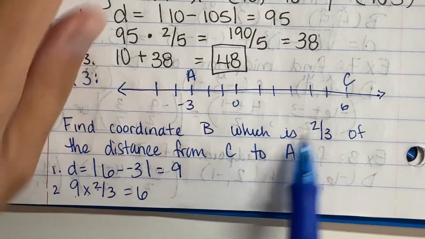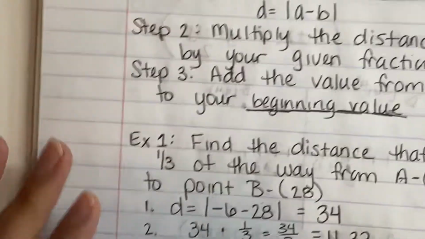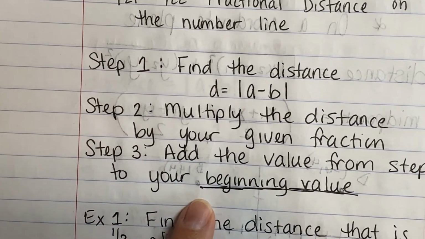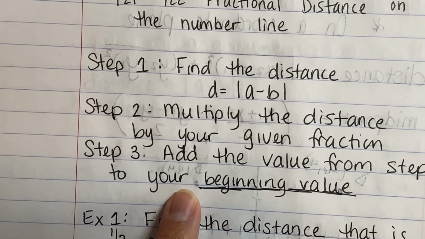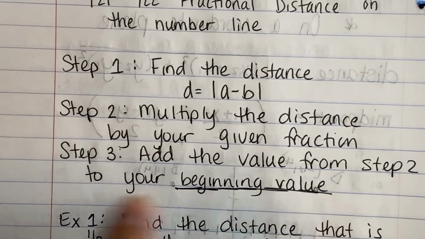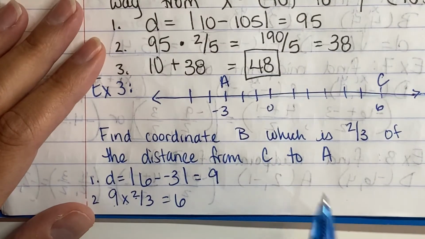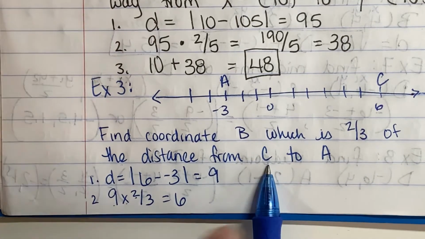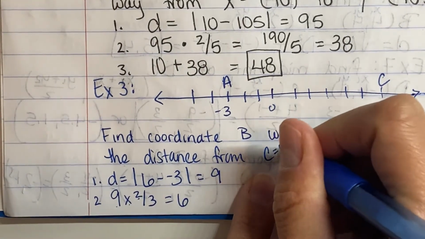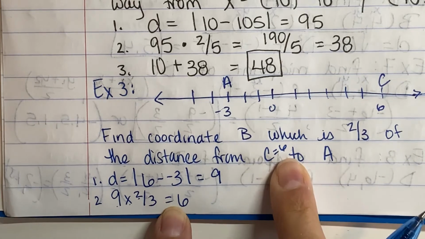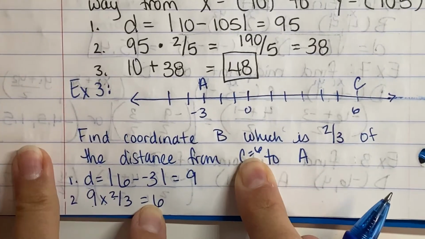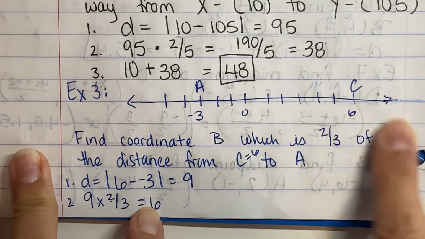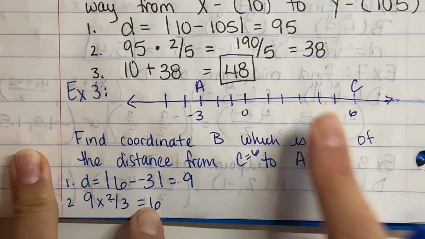Now, if I take what I wrote for step 3, and I'll look back at my notes here, it says, add the value from step 2 to your beginning value. Well, if I did that, my beginning value says the distance from C to A. If I added C, which is 6 here, if I added this 6 to this 6, I'd get 12. And if I look at my number line, 12 would be way over here off of here, not in between A and C. So we wouldn't add.